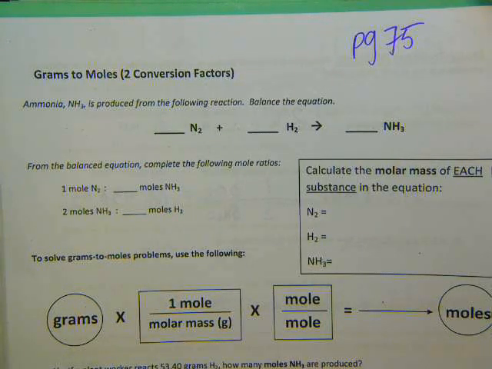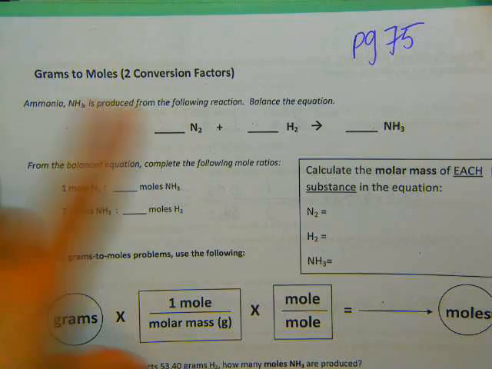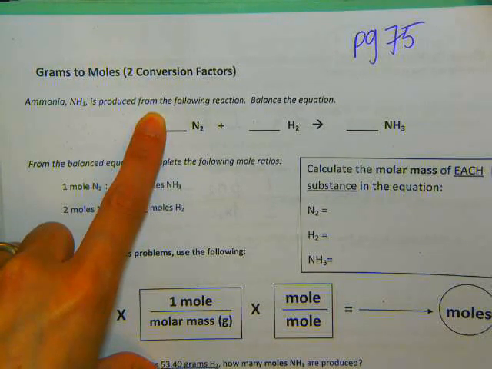Okay, we're going to do two things. We're going from grams to moles, and then you'll practice, and then you'll also go from moles to grams.